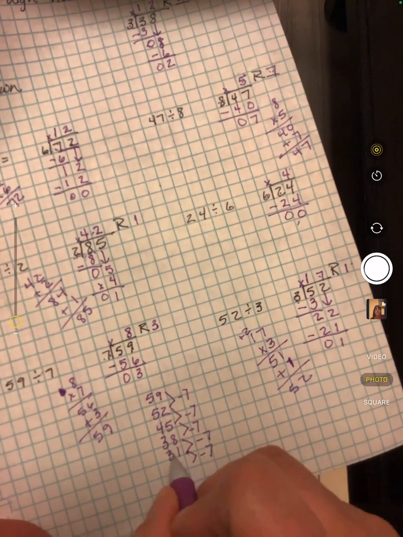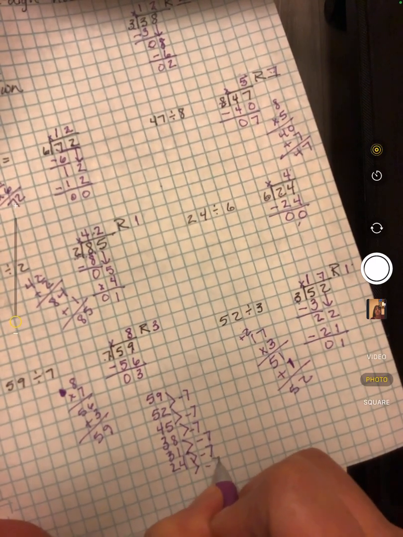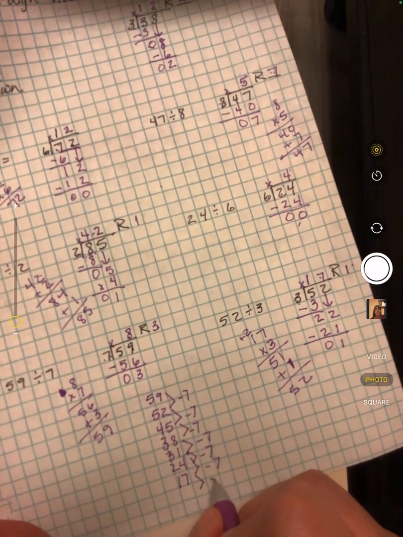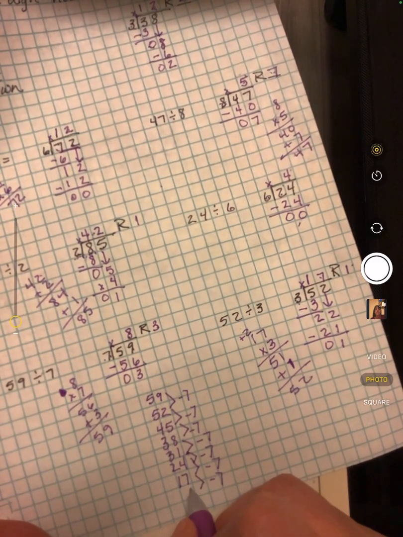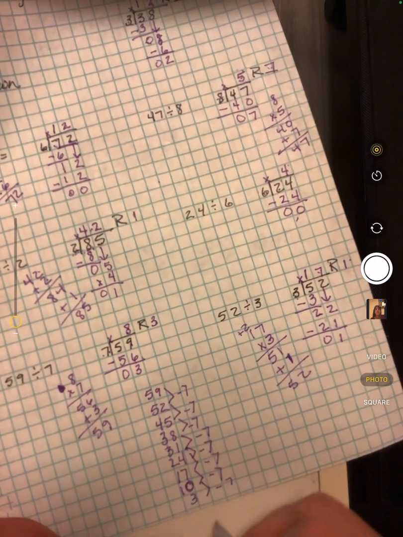Minus 7 would be 24. Minus 7 would be 17. Minus 7 would be 10. Minus 7, running out of room here, would be 3.